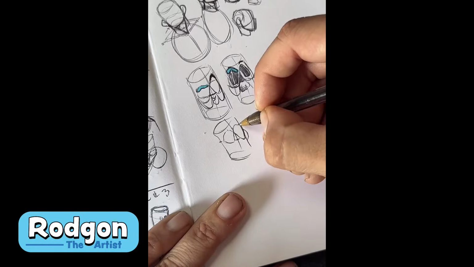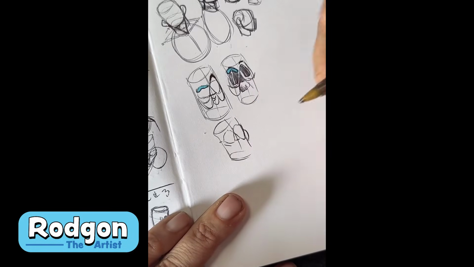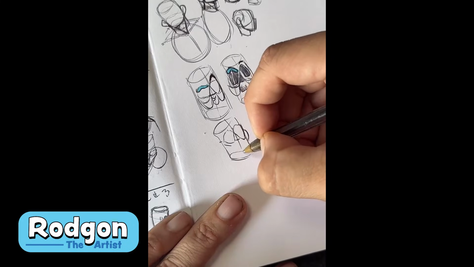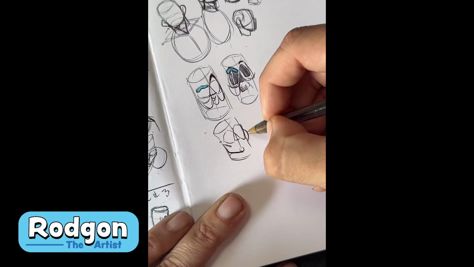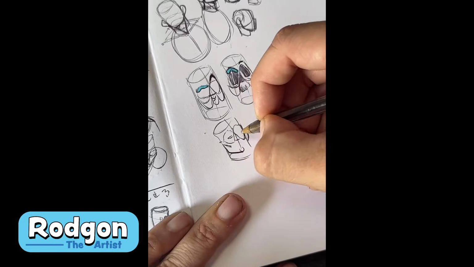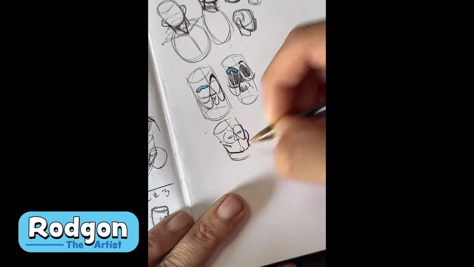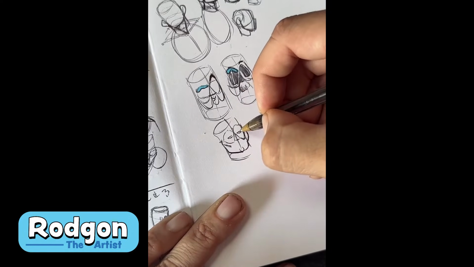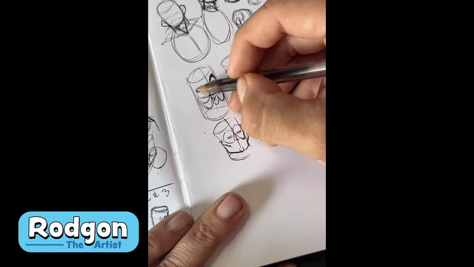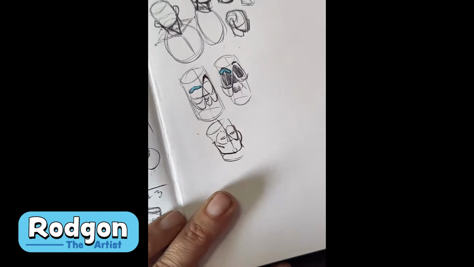That way, whenever you draw the little curvature, you end up with situations where someone has a super high cheekbone or somebody has a low cheekbone. So that's easily manipulated by just changing the size of where this little thing goes.